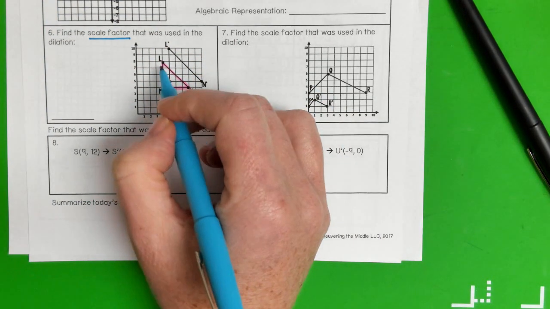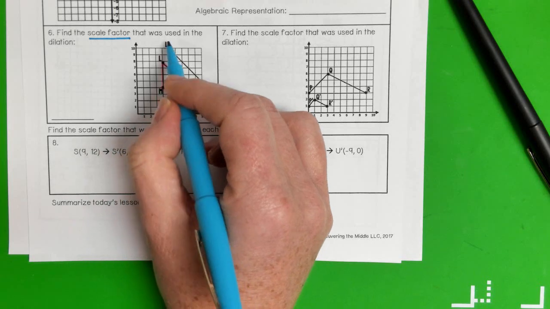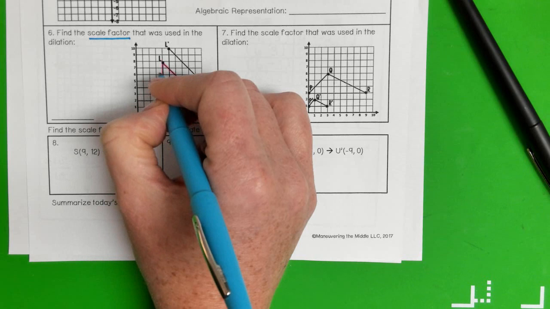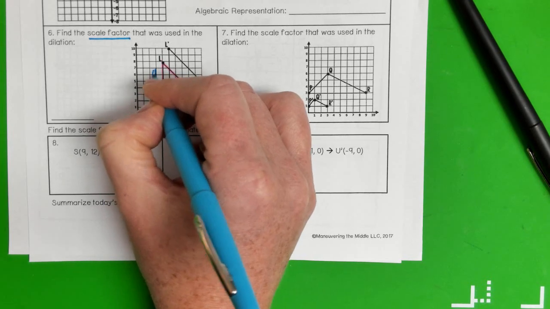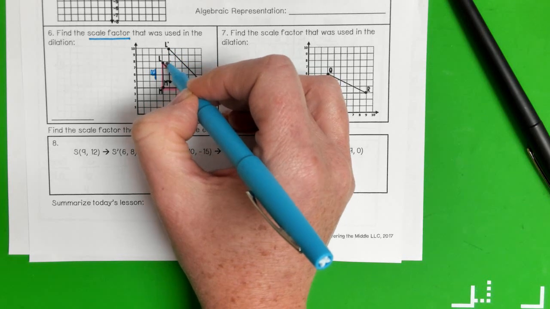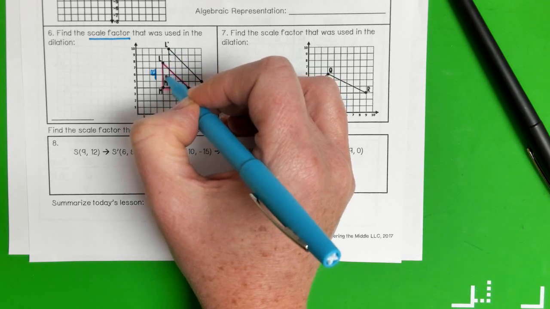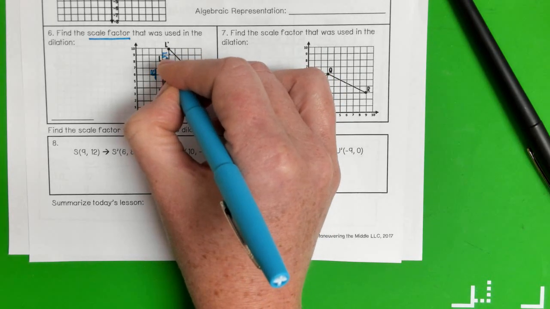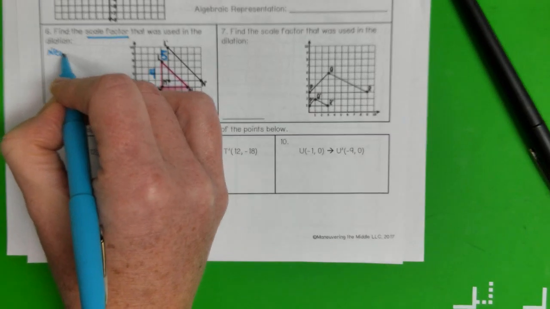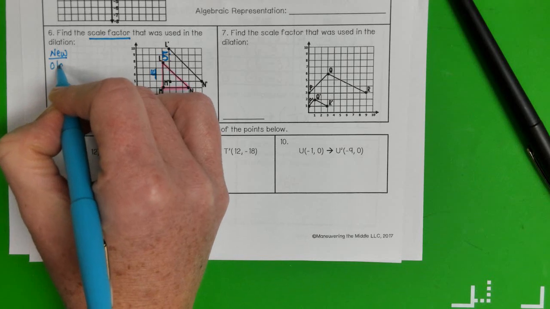And let's look at corresponding sides LM and L prime, M prime. So this is 1, 2, 3, 4 units. This one, L prime, is 1, 2, 3, 4, 5 units. Okay? Remember, we want to do the new over the old.